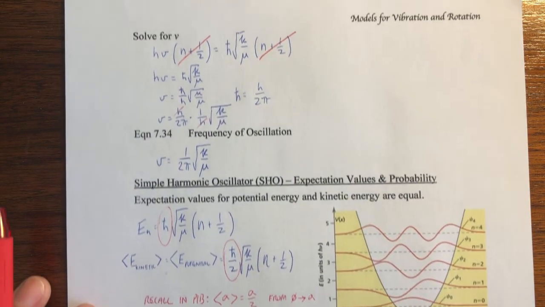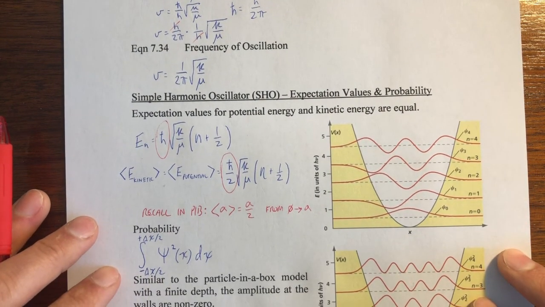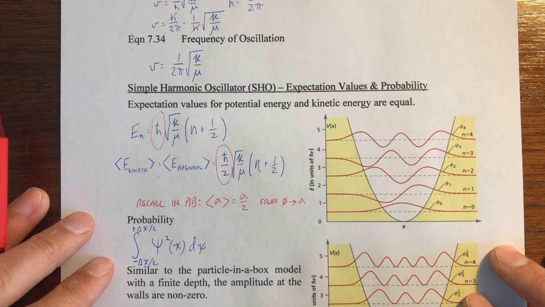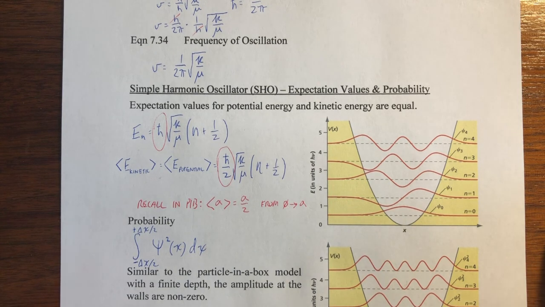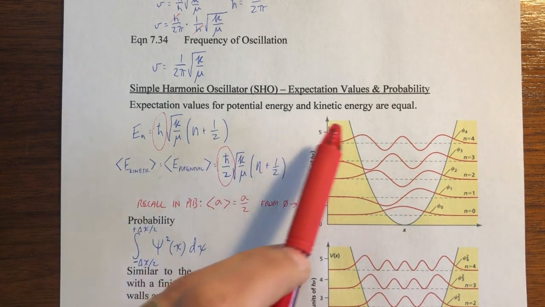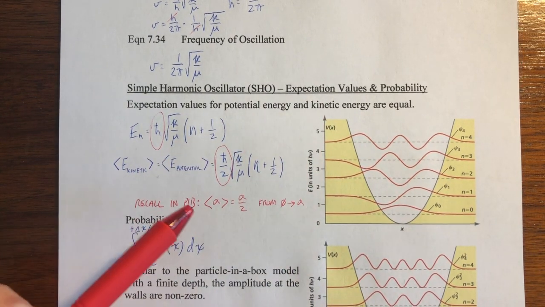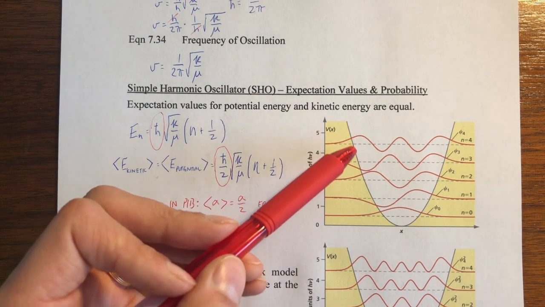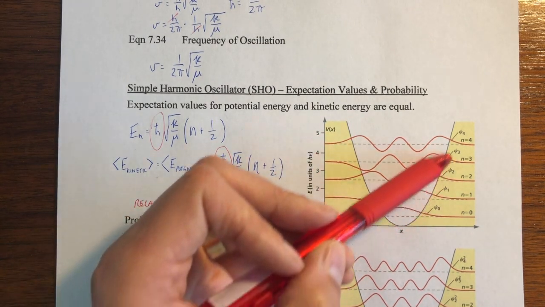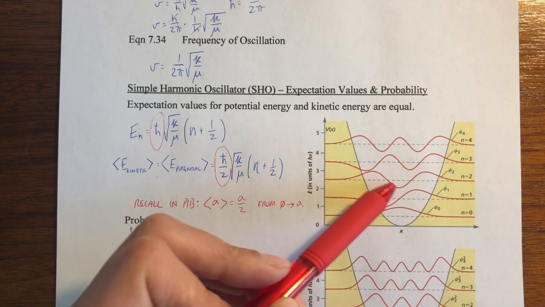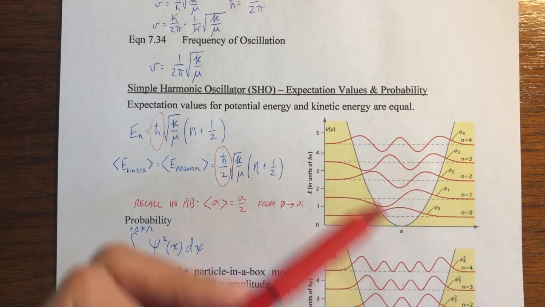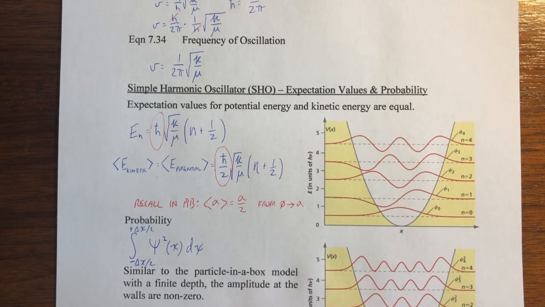Now we will move on and talk finally about the simple harmonic oscillator expectation values and probability. So the expectation values for potential energy and kinetic energy are equal. I'm going to bring back the picture showing our energy well at the very bottom, and here we have our wave function equations shown as waves.